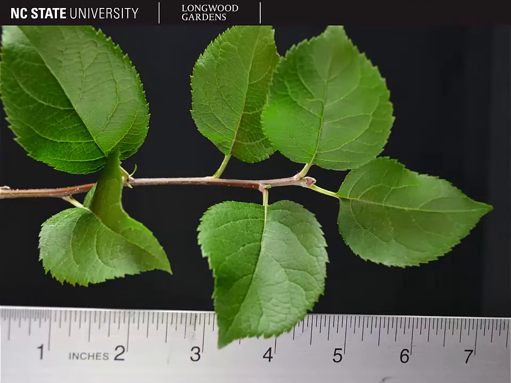The leaves themselves are not very distinctive. They are alternate. They have serrate teeth margins. The main thing that can be said for apple leaves is that they are very variable. It's not that common to find such perfectly uniform leaves as this picture shows.